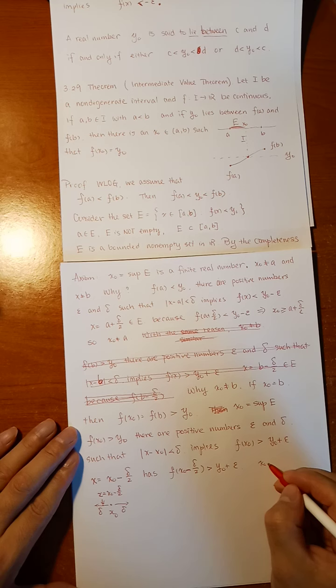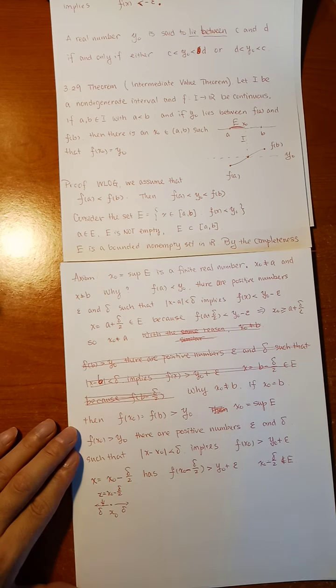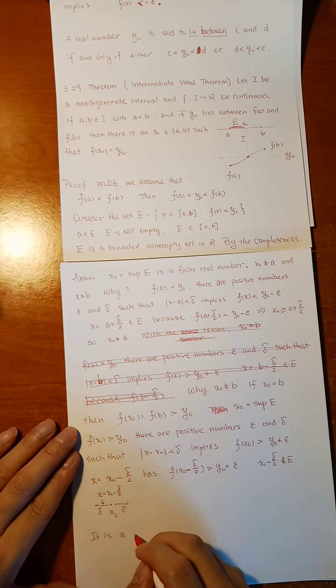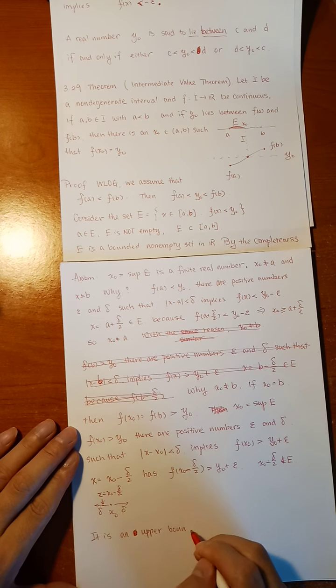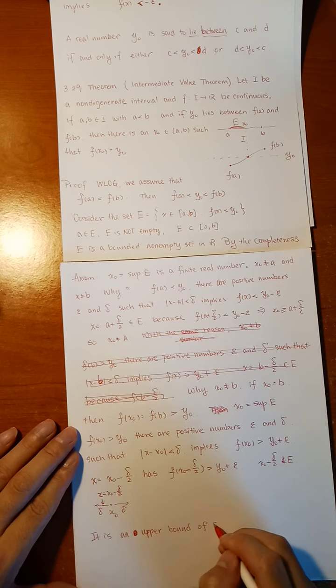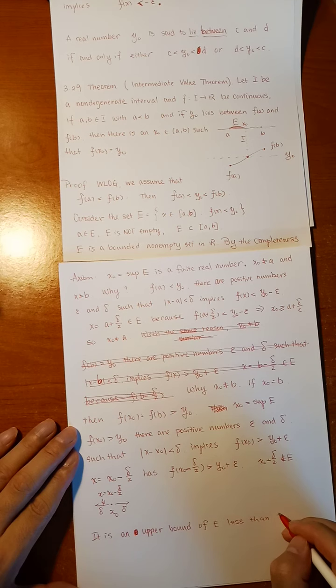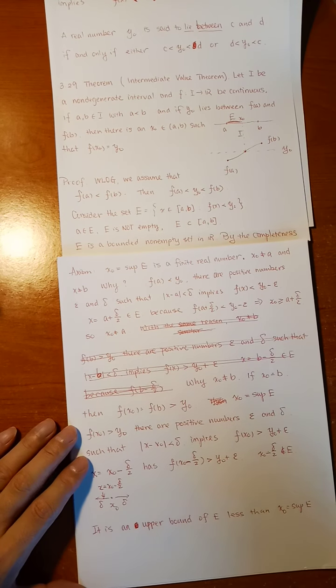So this implies x0 minus delta over 2 does not belong to E. So actually it is an upper bound, but less than x0, which is a supremum of E. It is an upper bound, but less than the supremum.